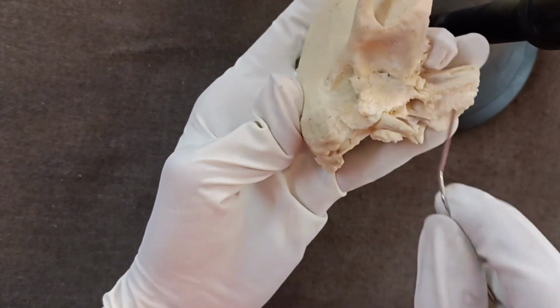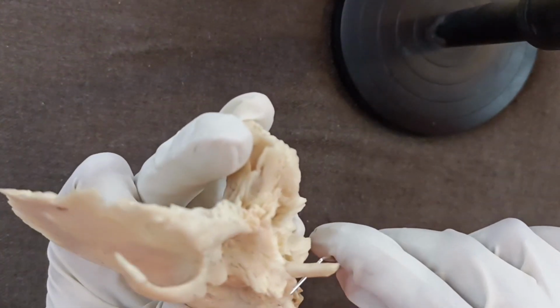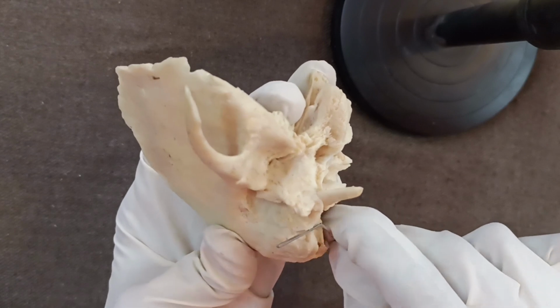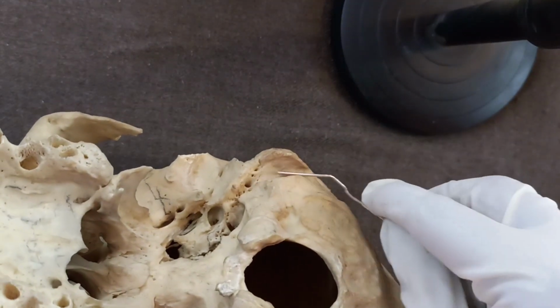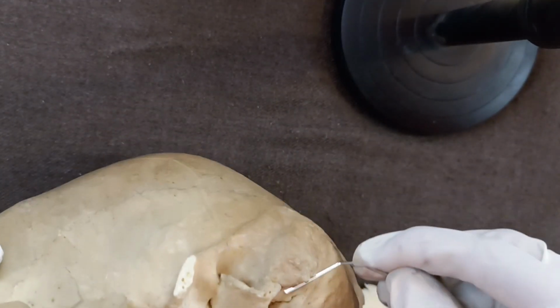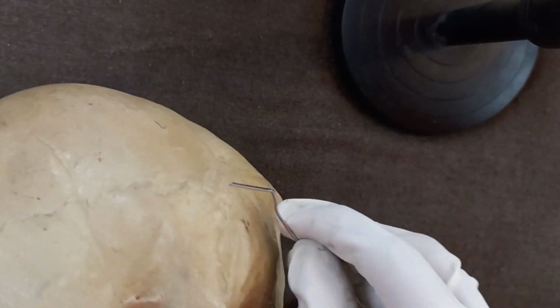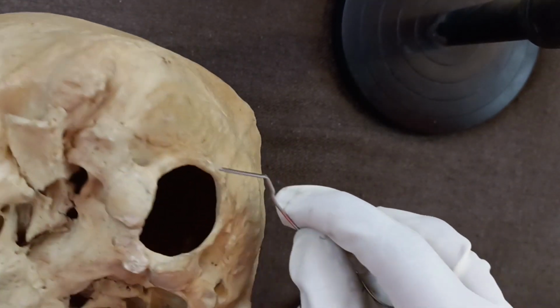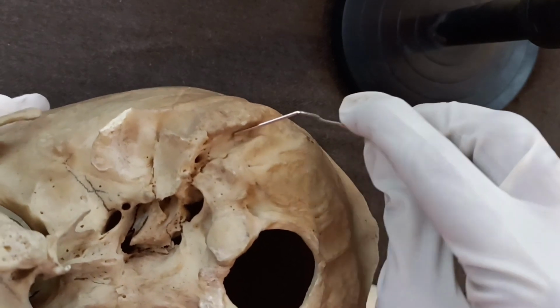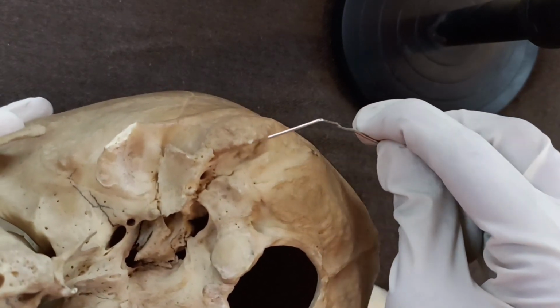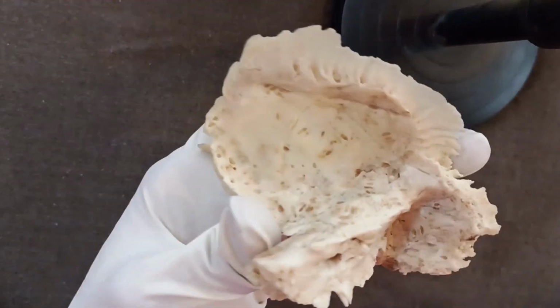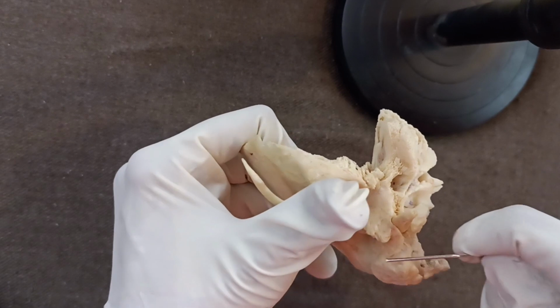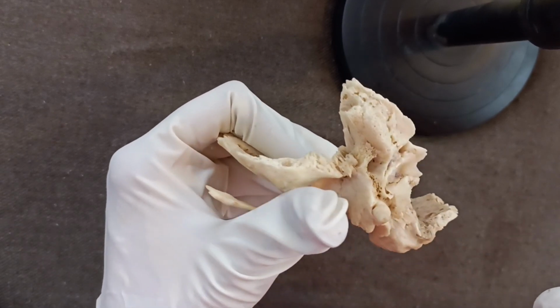So if you see medial to this, there is a groove present here. This groove in the articulated skull is more prominent here. This one is the mastoid process, and here is the groove. This groove gives attachment to the posterior belly of the digastric muscle.